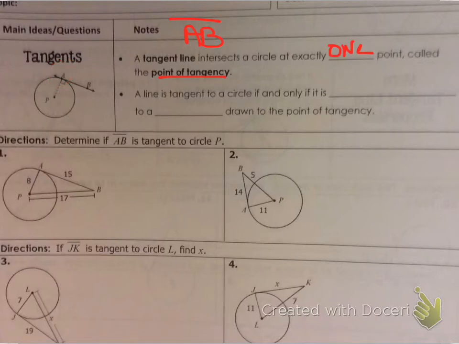All right, now here's the interesting part. A line is tangent to a circle if and only if it is perpendicular to a radius. Conversely, in other words, if a line is tangent, then you know there's a 90-degree angle here. And the neat thing is, I can make a right triangle. What does that mean? It means the Pythagorean Theorem is coming back to us. So yes, you will do some a squared plus b squared equals c squared.